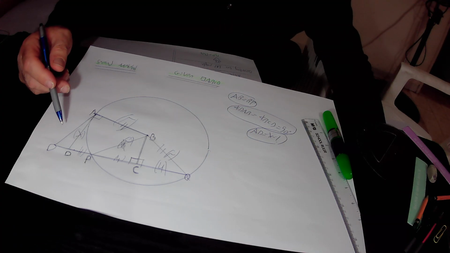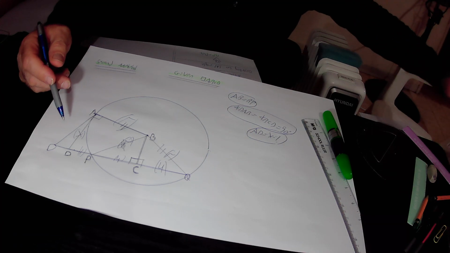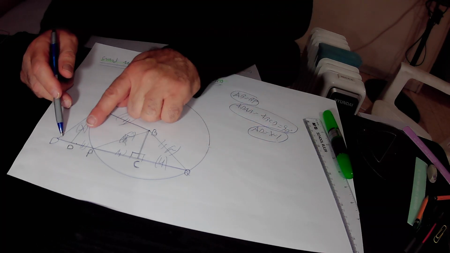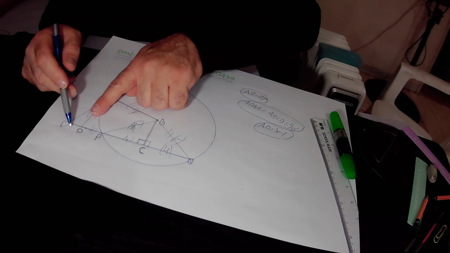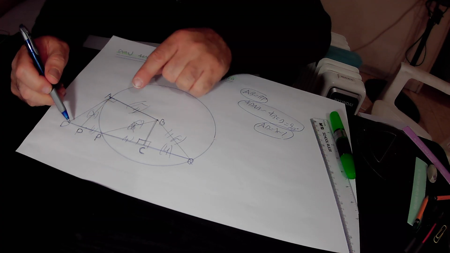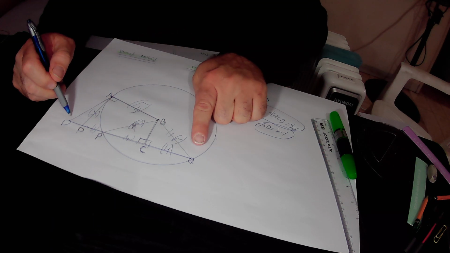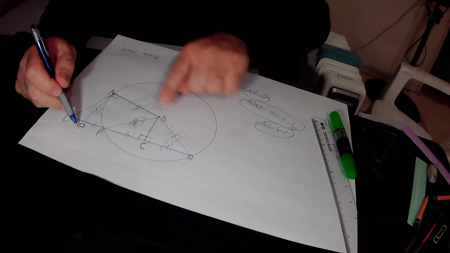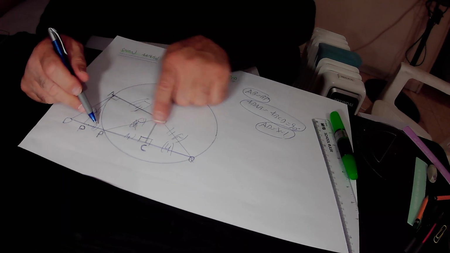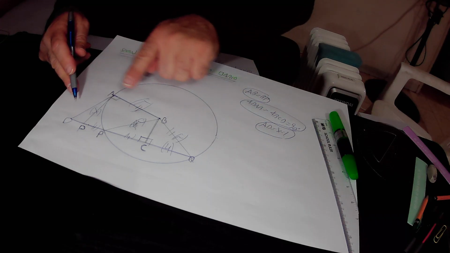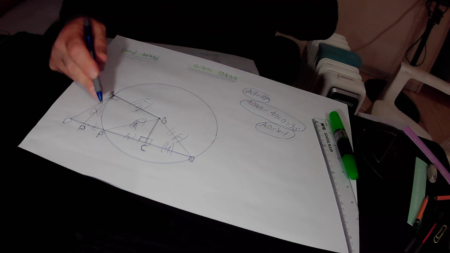Secant DQ cuts this circle at two points, P and Q.